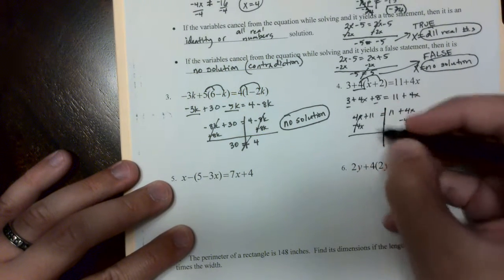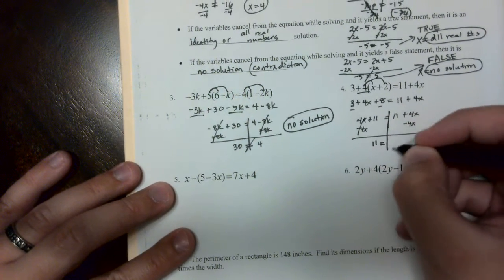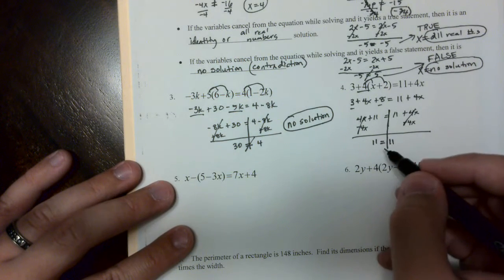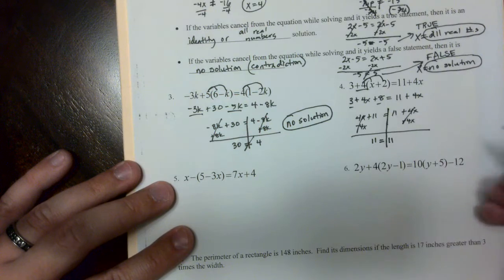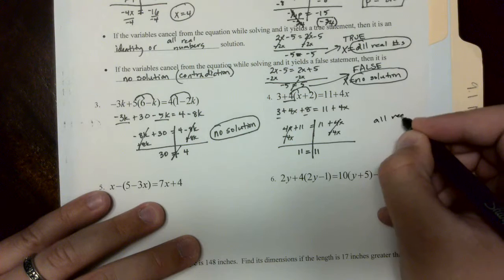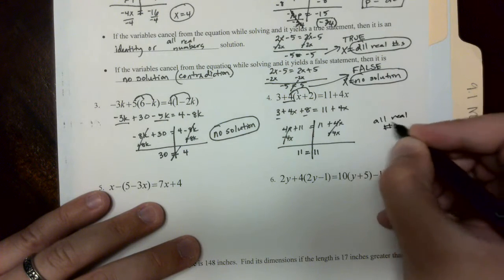So I get 4x's cancel out, 11 equals 11, 4x's cancel out. So I'm left with the statement 11 equals 11. Well, this is a true statement. 11 does equal 11. So my solution will be all real numbers.